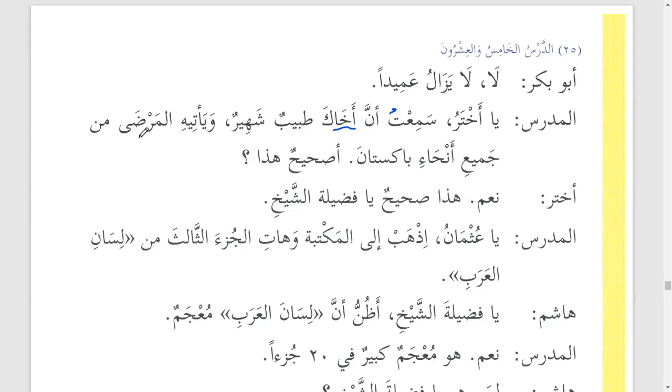وَيَأْتِيهِ الْمَرْضَى, yatihi, come to him, al-marda, the patients, and the patients come to him, min jami'i anha'i Pakistan, from all over Pakistan, or from all corners of Pakistan. And I've heard وَيَأْتِيهِ الْمَرْضَى مِنْ جَمِيعِ أَنْحَاءِ Pakistan, that the patients come to him from all over Pakistan. Asahihun hada, is this true?